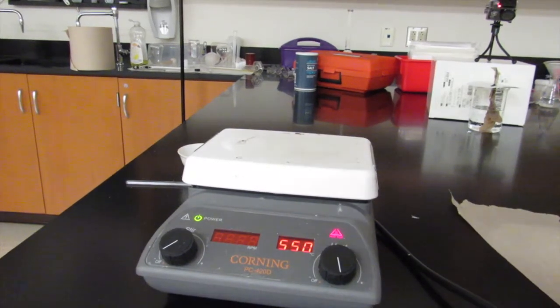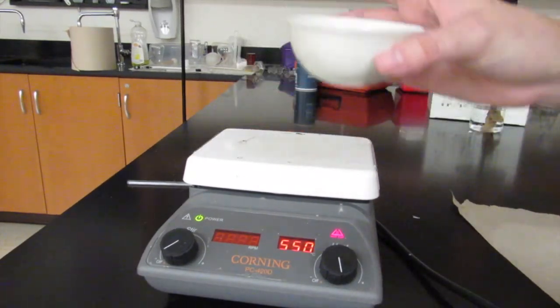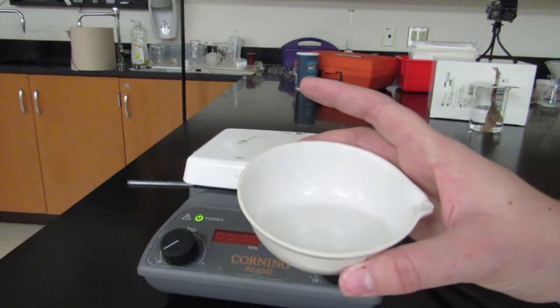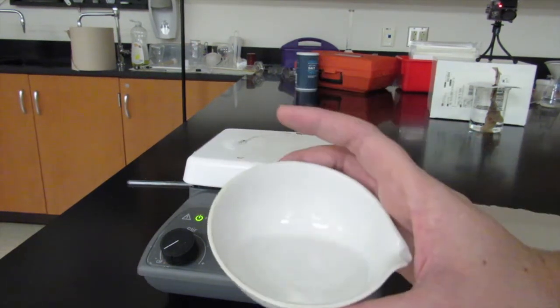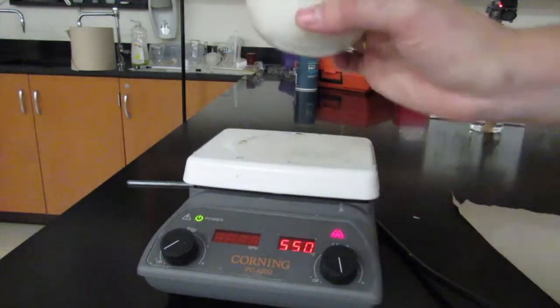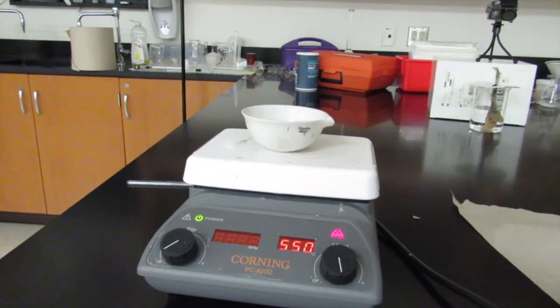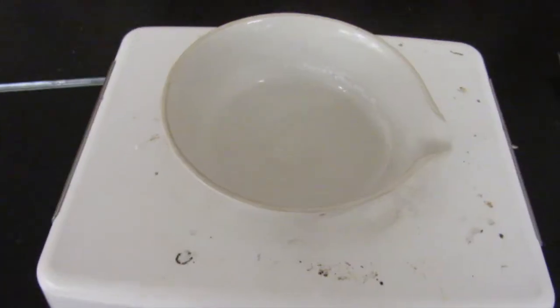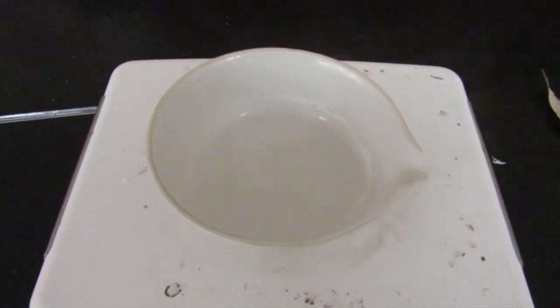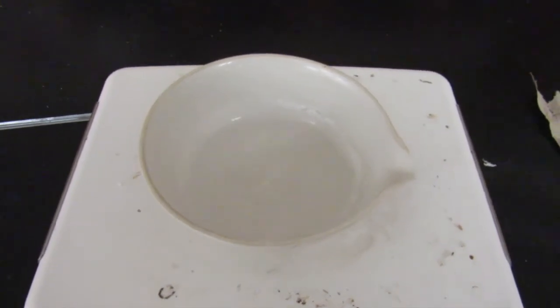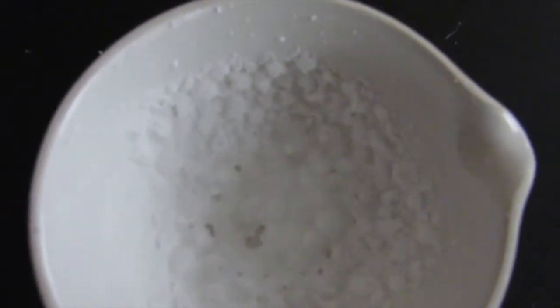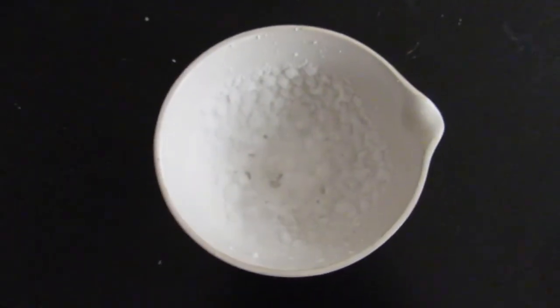Okay guys, so this separation technique is evaporation. I've got this evaporating dish, and it's got water and salt in it. In this technique, I'm going to stick it on a hot plate. Eventually it's going to boil. As it boils, the water will evaporate and we'll be left with just the salt. You can see it's starting to boil, and you can already see around the sides that there's some salt forming. After it's all done, you can see we're just left with salt and there is no water.